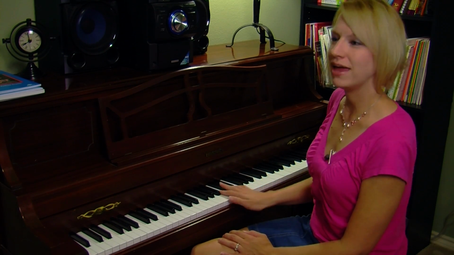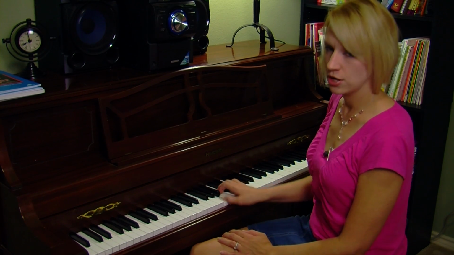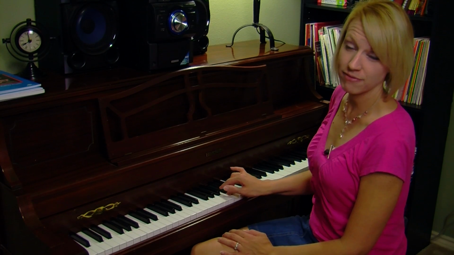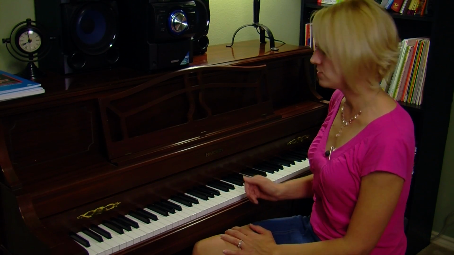So right away, A major, do, re, mi, but A minor, do, re, me. If you were in choir, you learned to sing "me." It's lower in certain spots, so it has that sad sound to it.